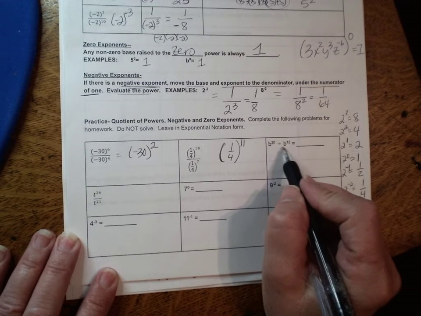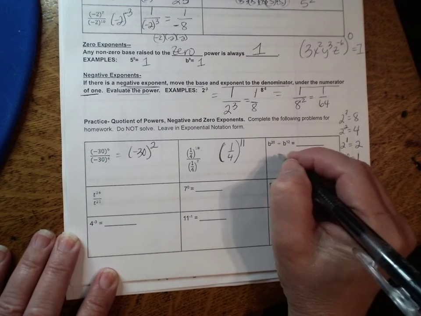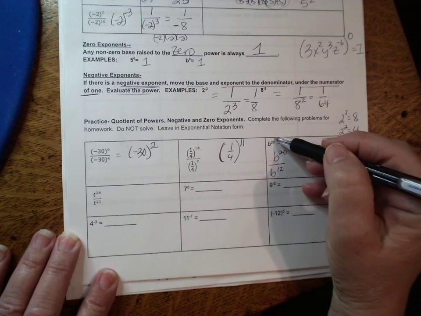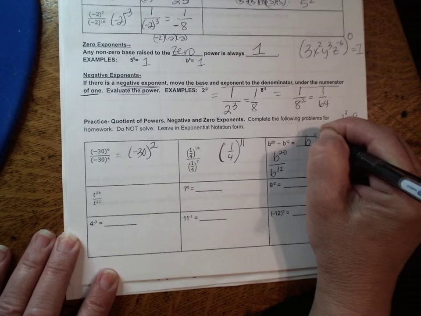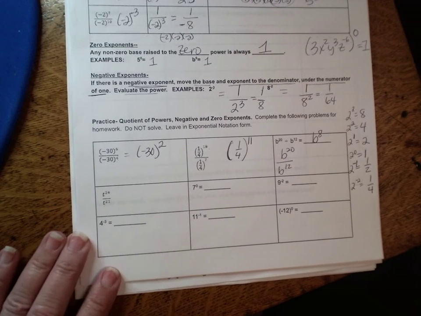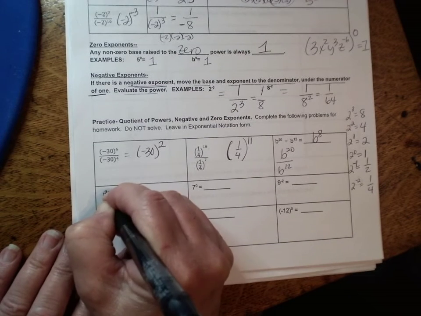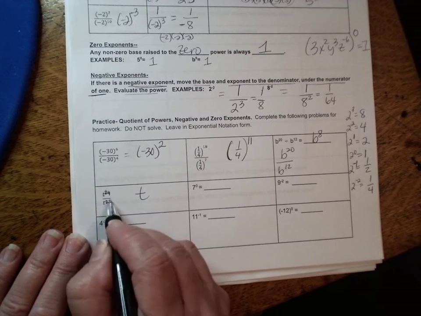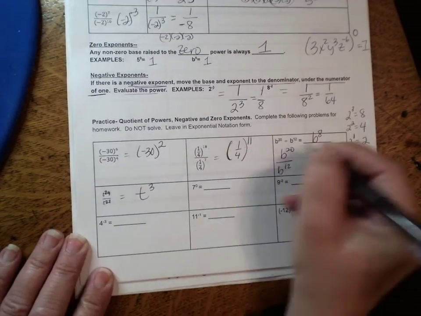Now, don't freak out because it's written like this. It is division, so you can just subtract. Or, if you want to rewrite it with a fraction form, do that. It's saying b to the 20th divided by b to the 12th. Well, that's going to be b to the 8th. All right. Now the t, I'm going to do a hook. When you write your t's, do a hook. There's 3 more in the top, so it's going to be t cubed. I don't know why I'm not putting equal signs, but that's okay.